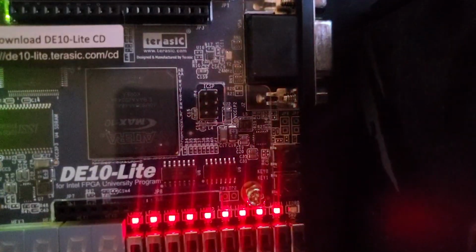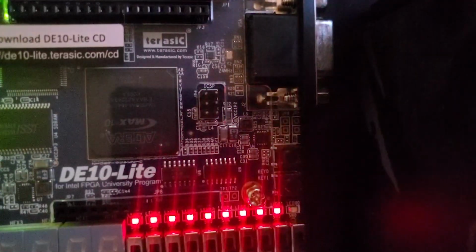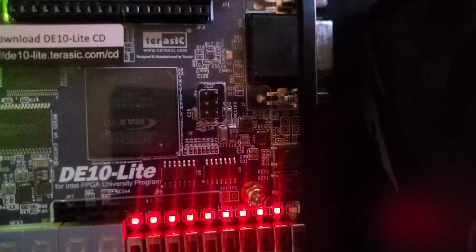Hello, welcome back. So in this video I'm gonna be explaining this FPGA university program. It's a Max 10 from Intel. So it is programmed with a frequency divider. As you can see, it's changing this first LED from 1 to 0, 1 to 0. And it has a time of 1 second.